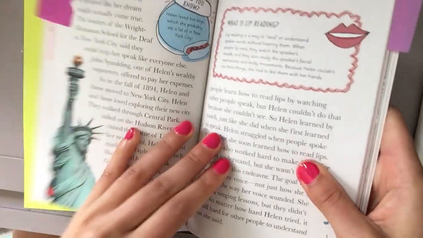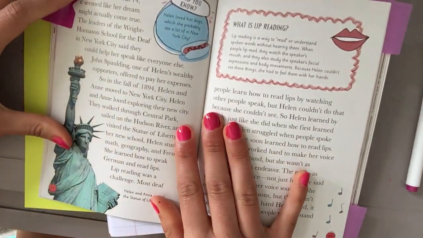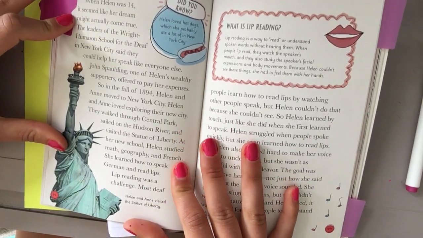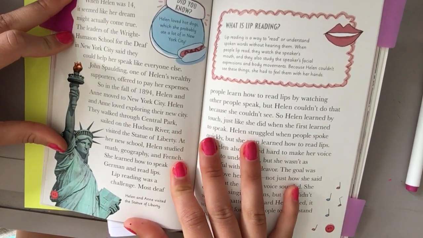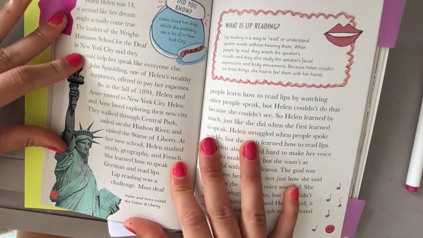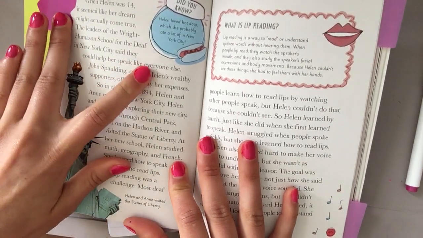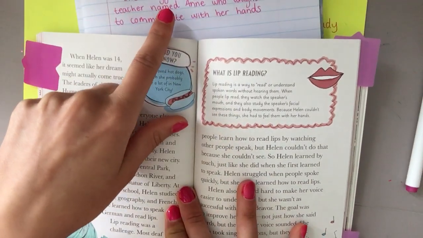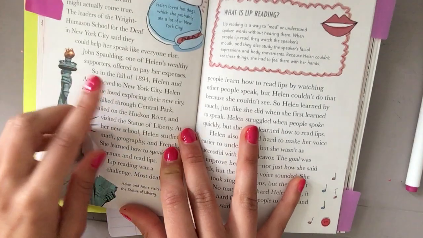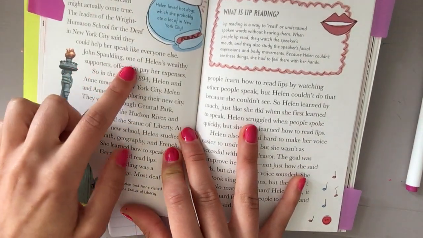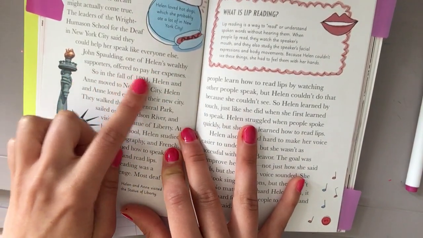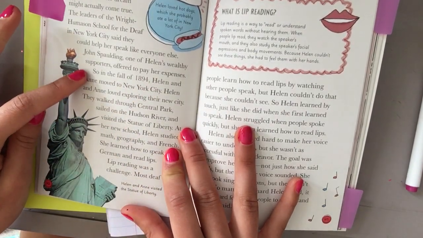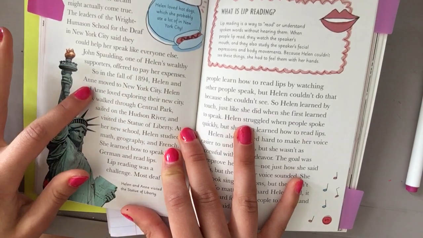Okay. This says, when Helen was 14, it seemed like her dream might actually come true. The leaders of the Wright Humason School for the Deaf in New York City said they could help her speak like everyone else. So I know that her dream was to speak like everyone else. This goes with my background knowledge. I know she had a hard time speaking. John Spalding, one of Helen's wealthy supporters, offered to pay her expenses. That means he offered to help pay for school. So in the fall of 1894, Helen and Anne moved to New York City.